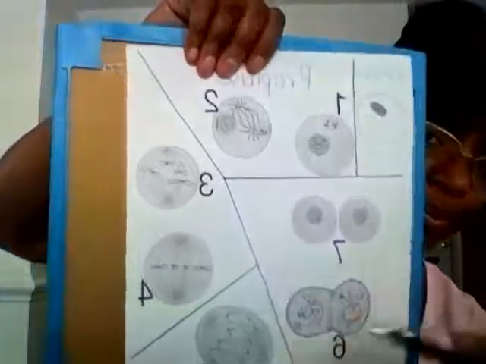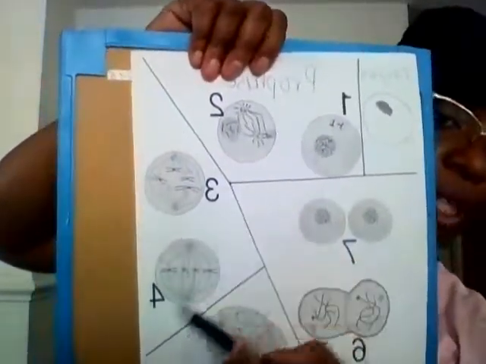Once prophase has finished, then we move to the next stage. So where you see I have bracketed number 3 and number 4, we move to the next stage of mitosis, which is called metaphase, M-E-T-A phase.